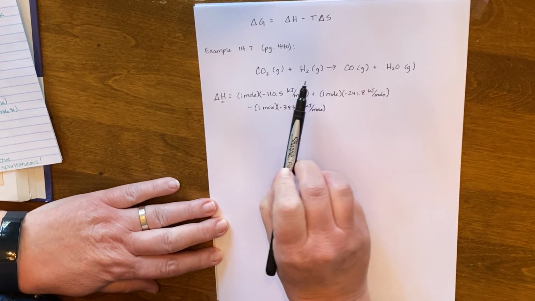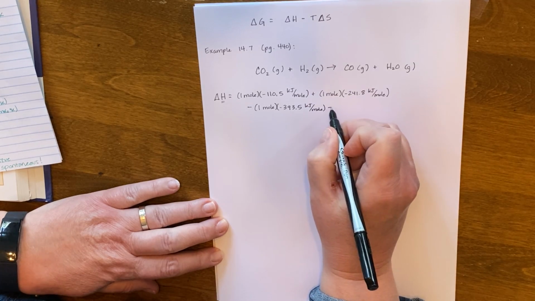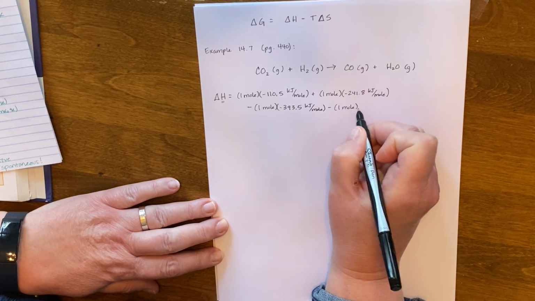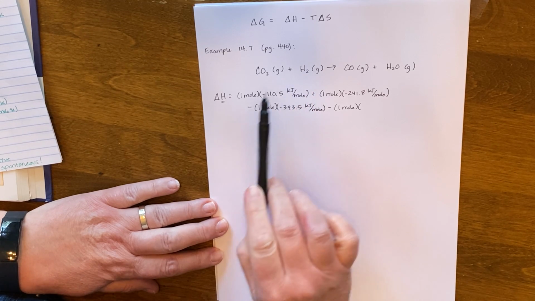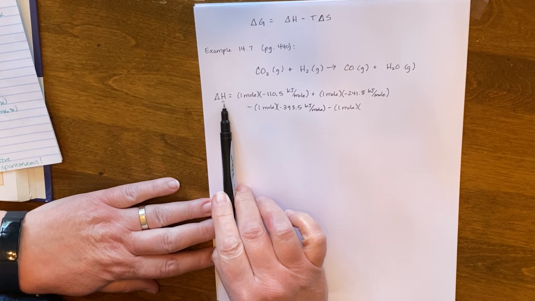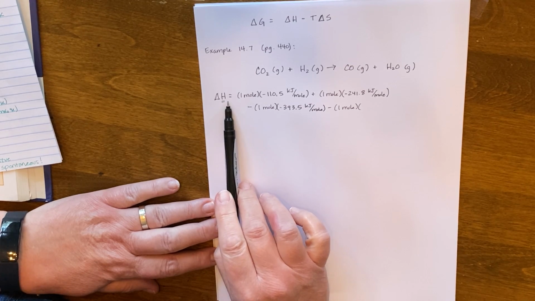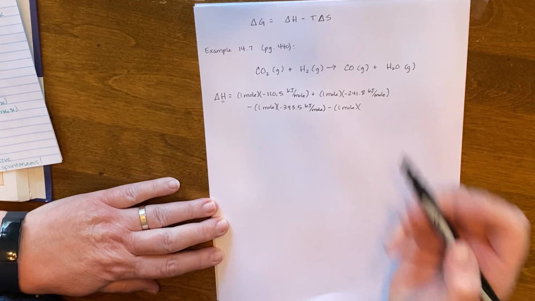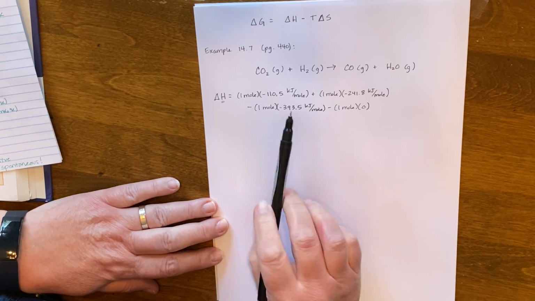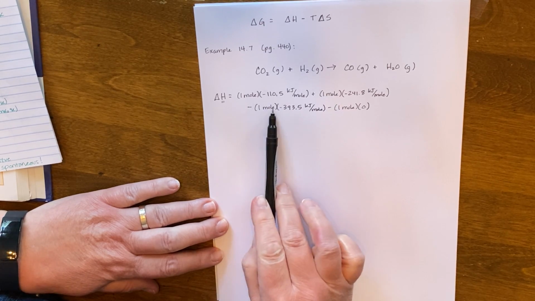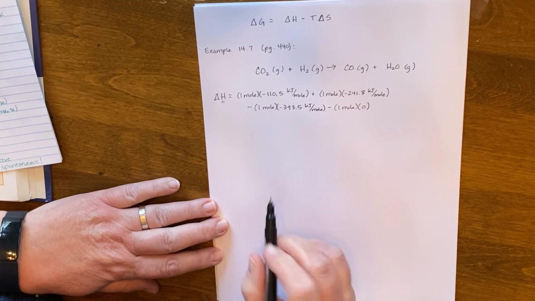I'm not done because I have another reactant, so negative 1 mole. If I try to look for H2, I'm not going to find H2 in my table. Why not? Because remember, in enthalpies, when there's an element in its natural phase, its enthalpy of formation is 0. So I've added my products, I've subtracted my reactants.